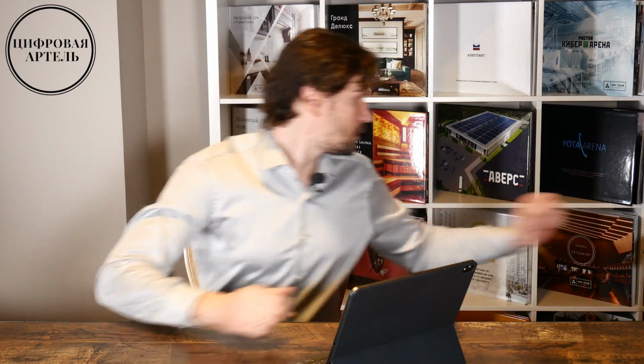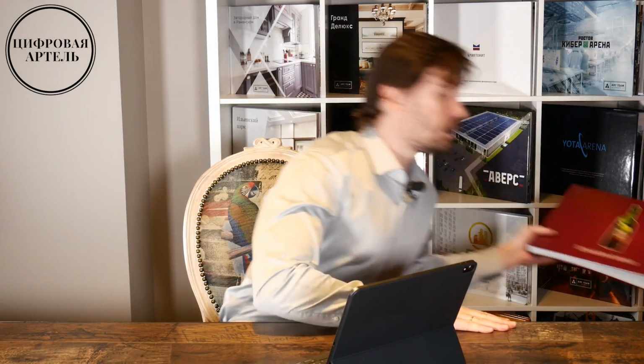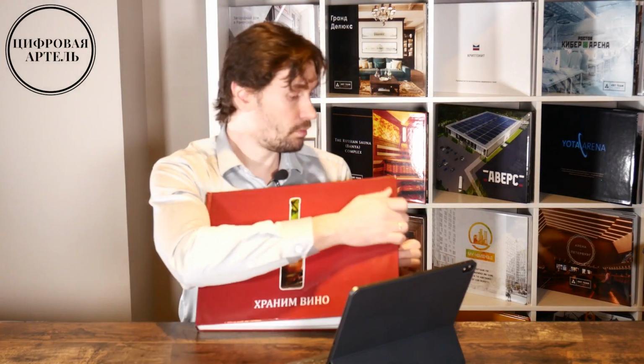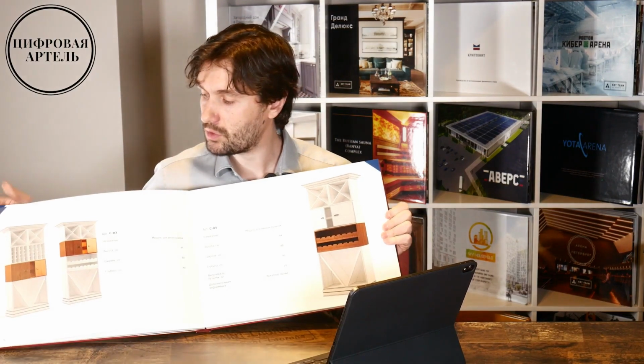We store wine. We have a wine theme and a wine catalog. This is a catalog for wine furniture. If we open it, we will be able to see that there is a whole bunch of wine furniture in here.